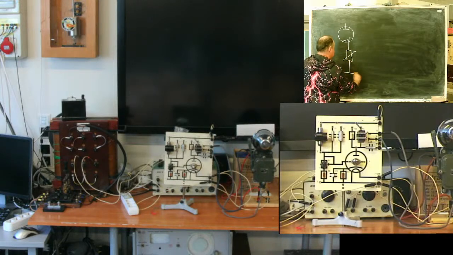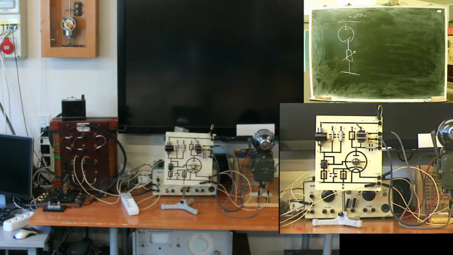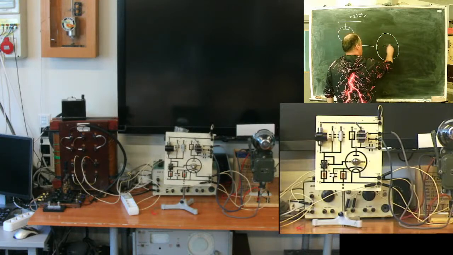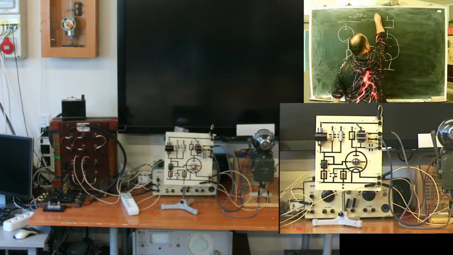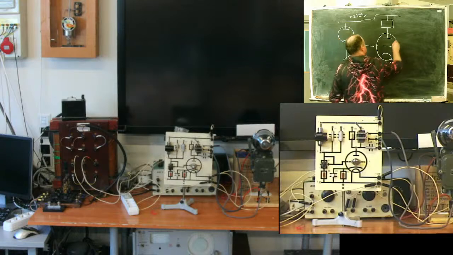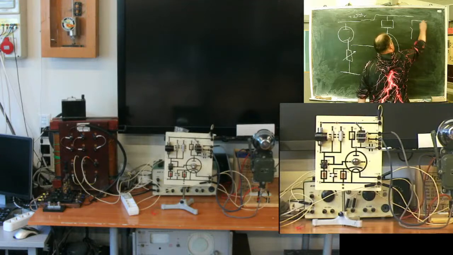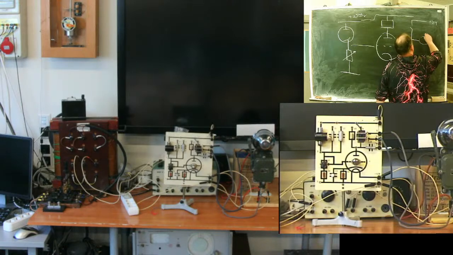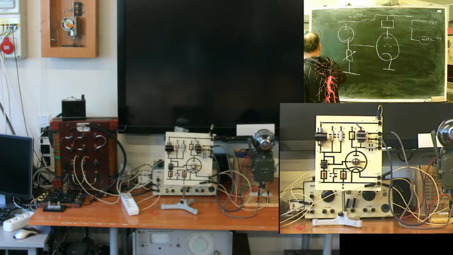Variable resistance, ground, 150 volts. Vacuum valve, wood with a coil, and a pair of contacts. It will be 24, and here will be my valve, meaning 24. What's this one?